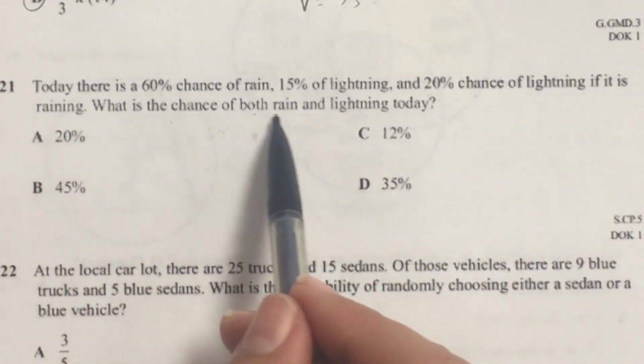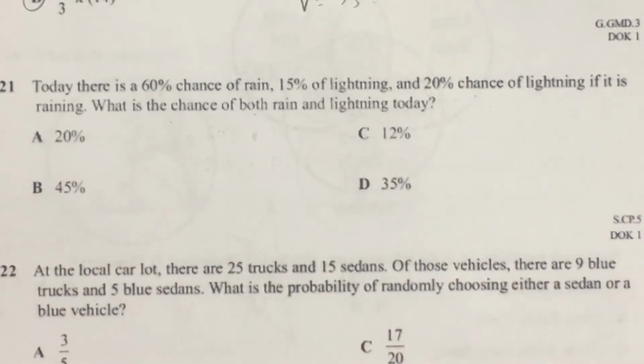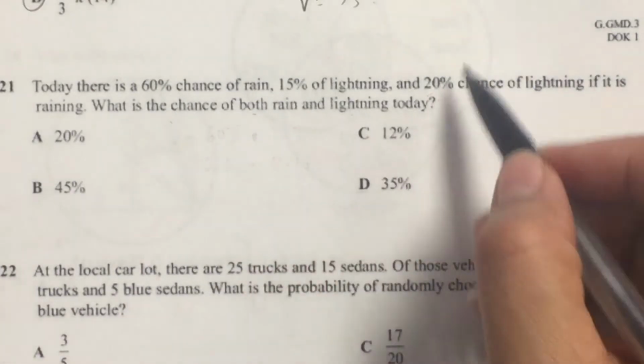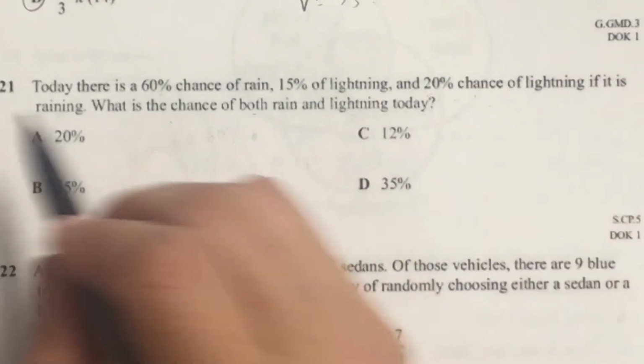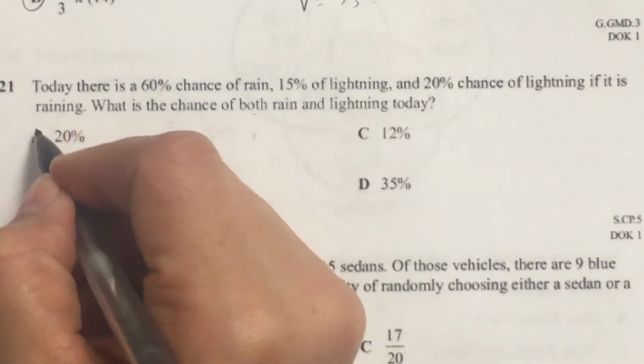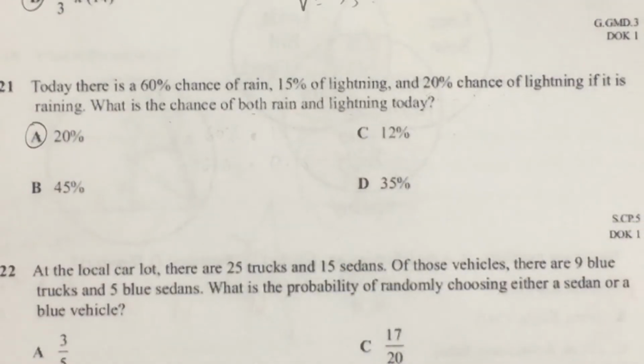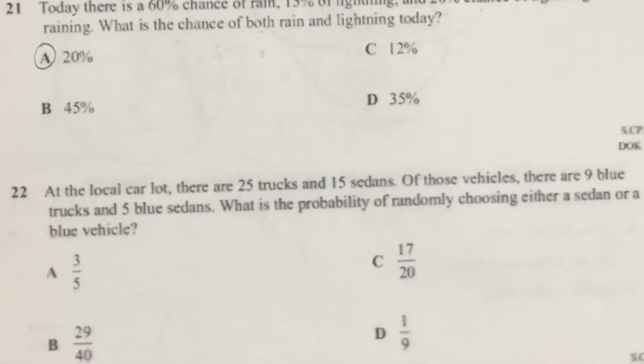There's a 6% chance of rain, 15% chance of lightning, 20% chance of lightning if it's raining. What's the chance of both rain and lightning today? Is that a trick question? It says 20% chance of lightning if it's raining. Isn't that both? I think it's A, without thinking too much. I could be wrong, so I'll come back and check that question later.